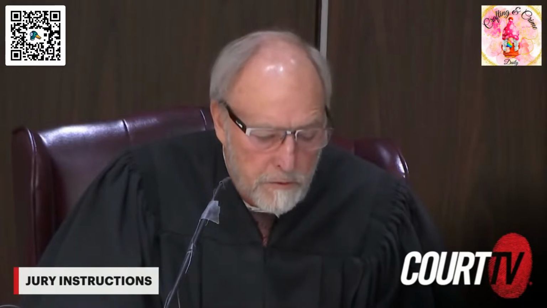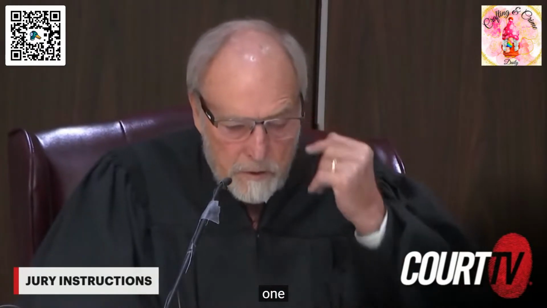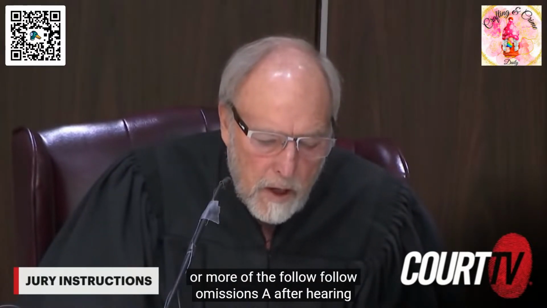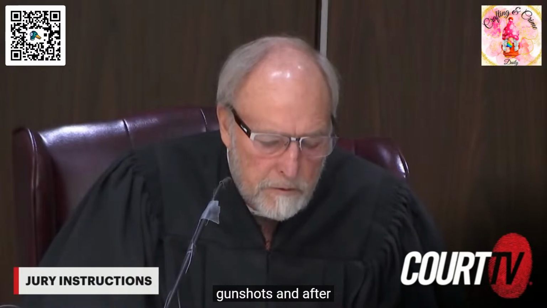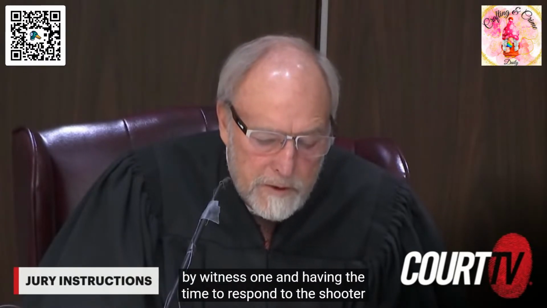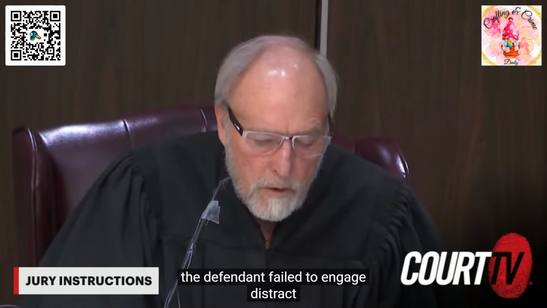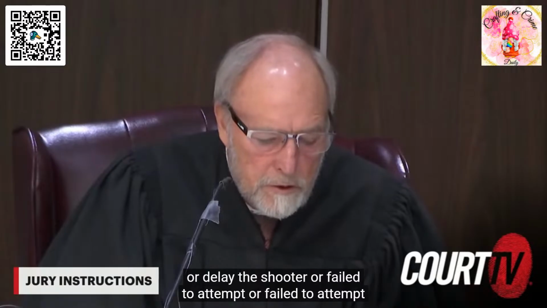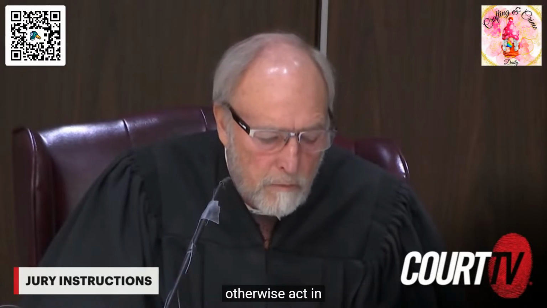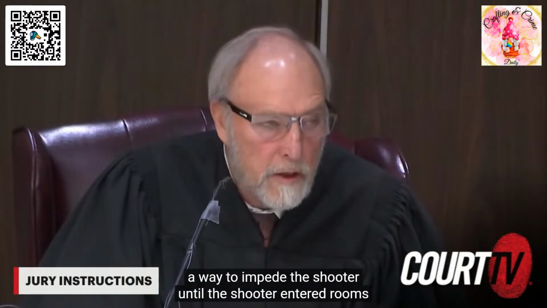A, after hearing gunshots and after being advised of the general location of the shooter by witness one and having the time to respond to the shooter, the defendant failed to engage, distract, or delay the shooter, or failed to attempt to engage, distract, and delay the shooter, or failed to otherwise act in a way to impede the shooter until the shooter entered rooms 111 and 112 of Robb Elementary School and shot at a child or children in rooms 111 and 112.